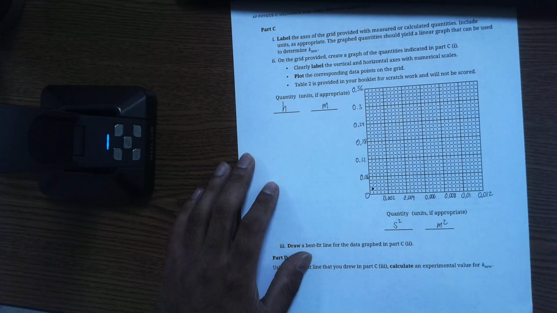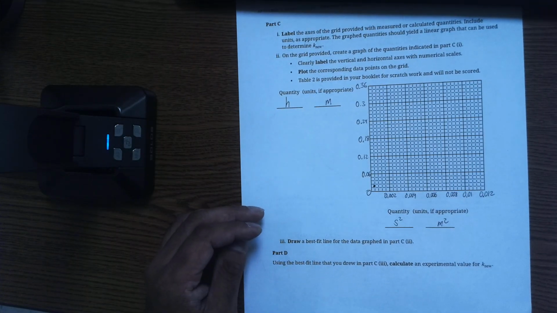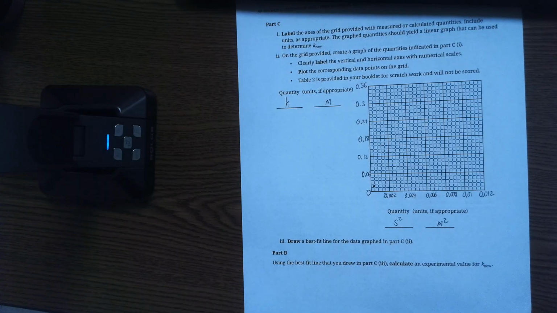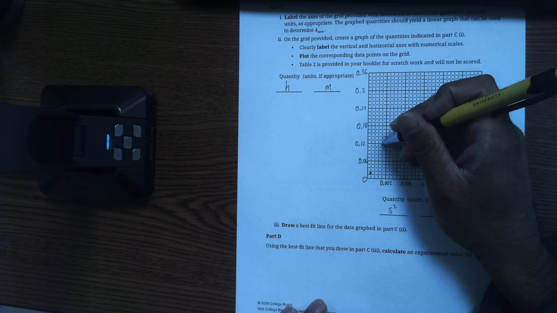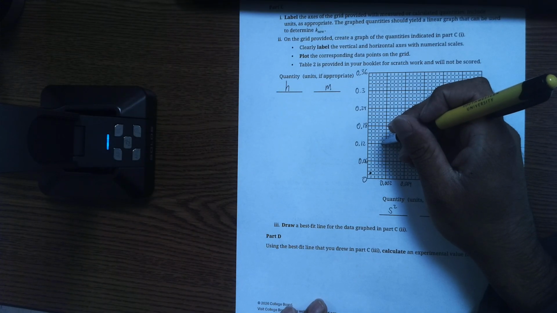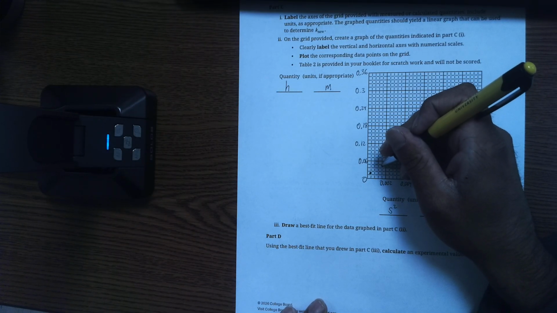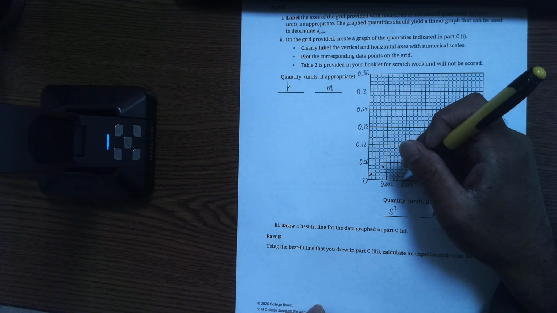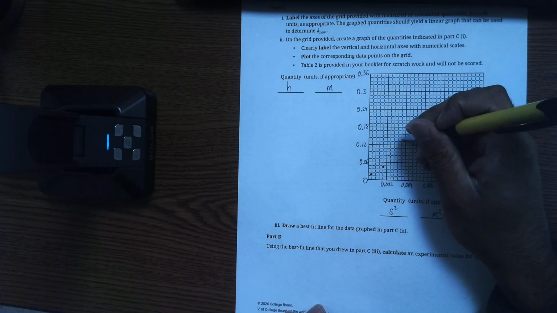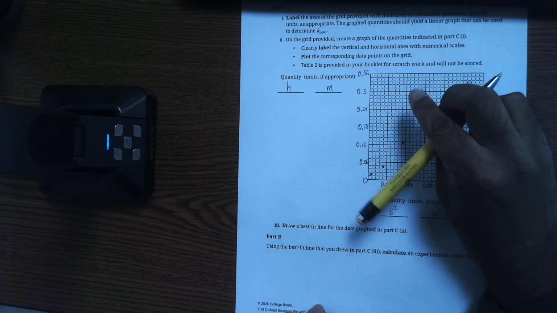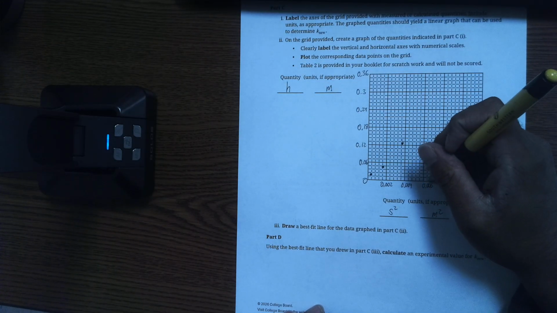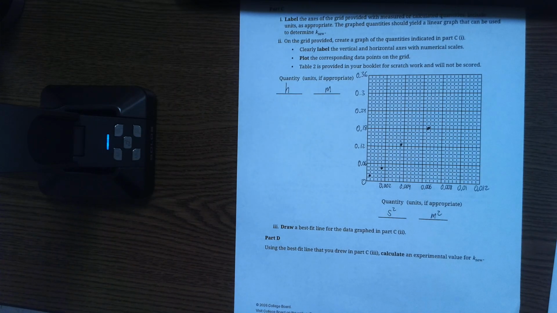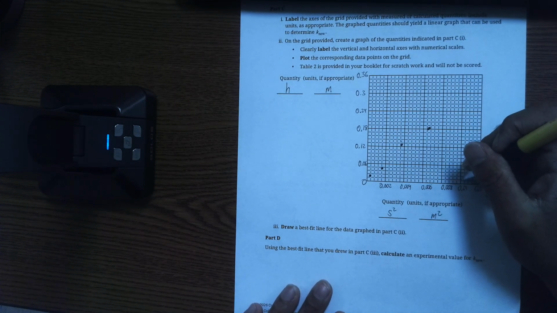I hate this part because there's not good scaling here. 0.0016 is approximately right here, and that's going to go up to 0.04. 0.0036 goes to 0.13. 0.0064 goes to 0.18, and then 0.01 goes to 0.33.